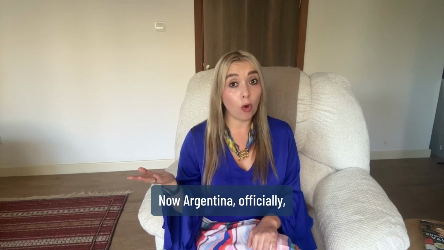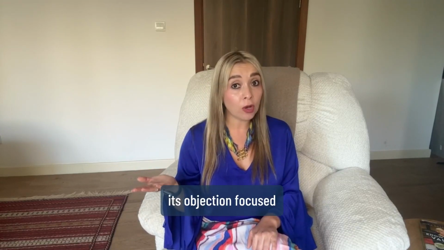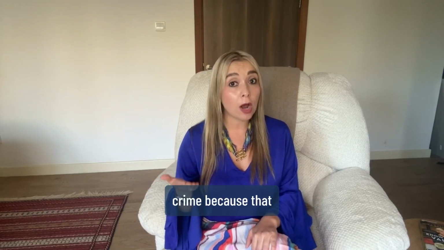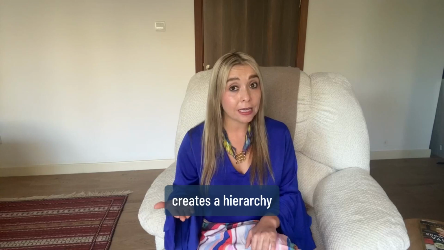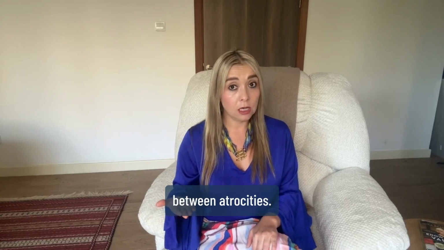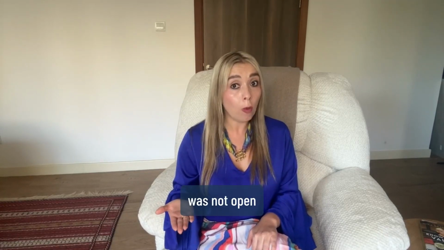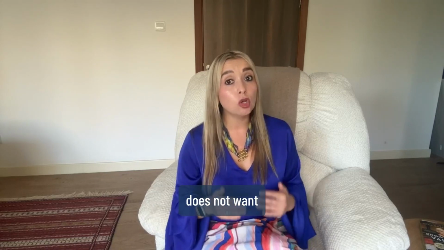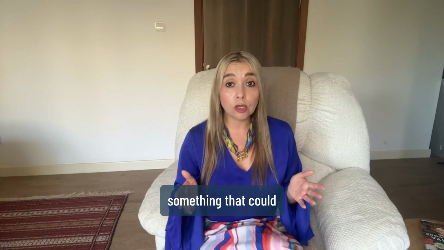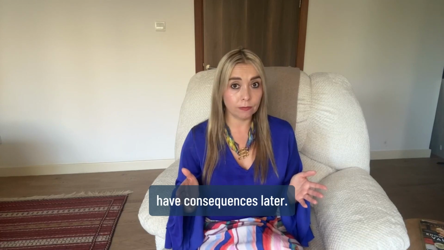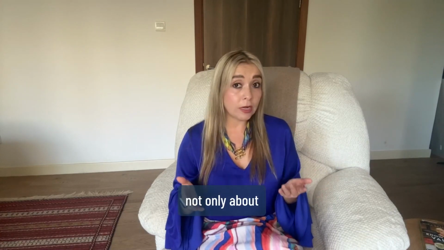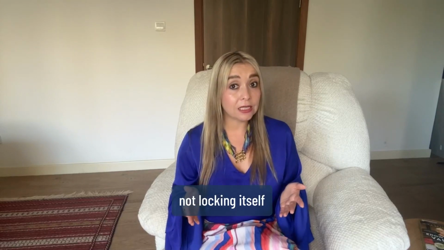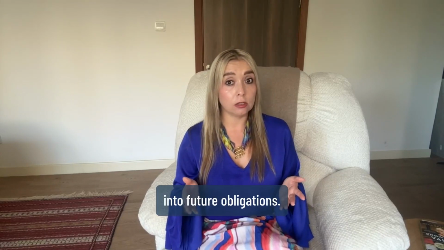Now, Argentina. Officially, its objection focused on the wording. It rejected calling slavery the gravest crime because that creates a hierarchy between atrocities. It also argued that the text was not open to changes. And beyond that, the current government does not want to commit to something that could have consequences later. So this is not only about the text. It is about not locking itself into future obligations.